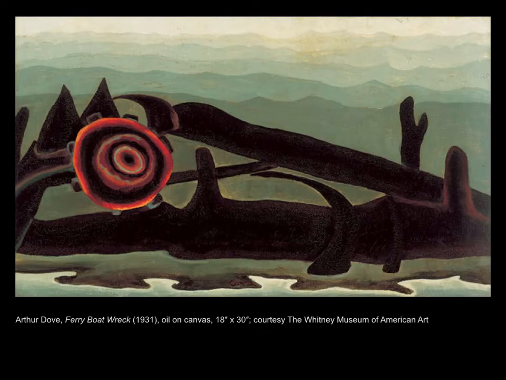The next artist is Arthur Dove, and Arthur Dove is often compared to Georgia O'Keeffe. They're often mentioned together, and now that they're both gone, museums will sometimes show both of their works together because there's a lot of crossover. Arthur Dove is also interested in simplifying and using rhythm, or variations in tone in his work, going from light to dark. He also has this radiating shape of red that you can see in this painting called Ferry Boat Wreck.